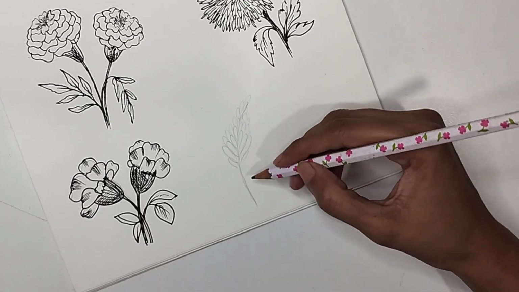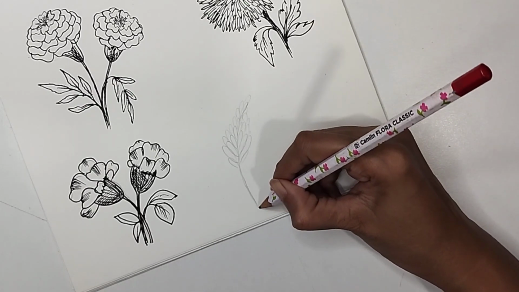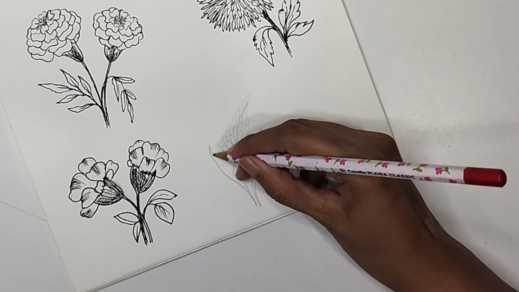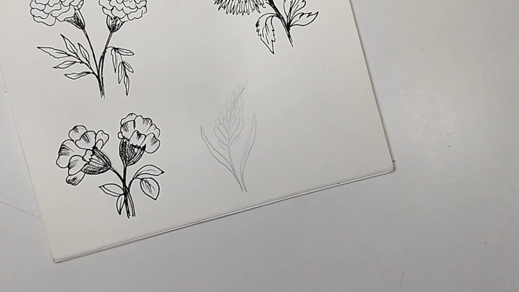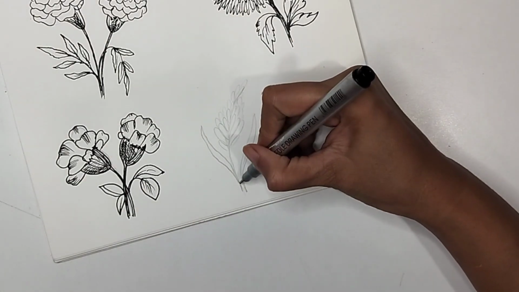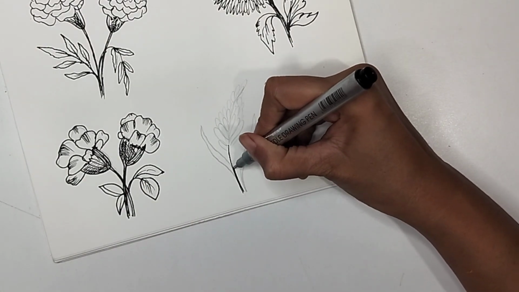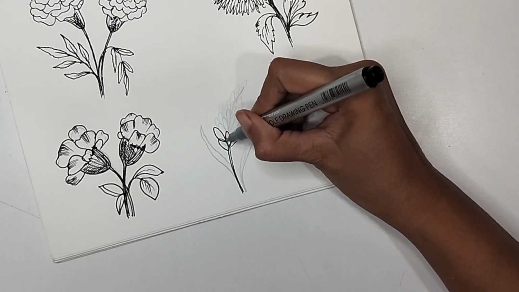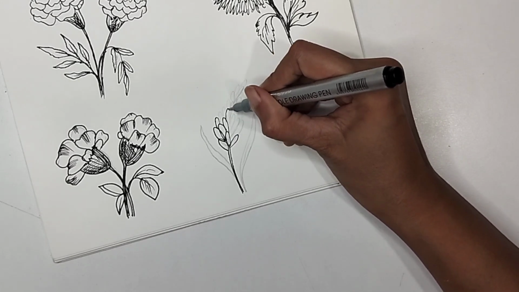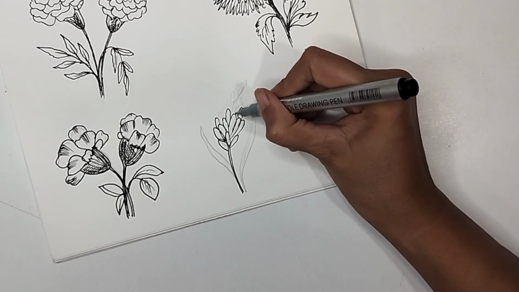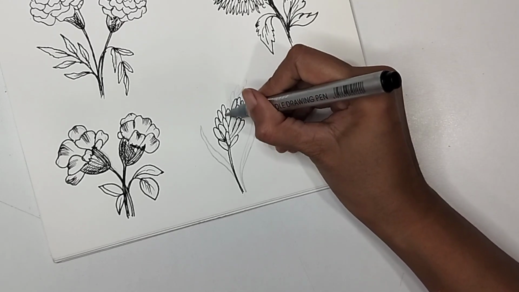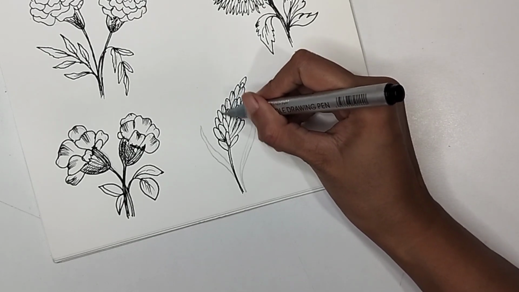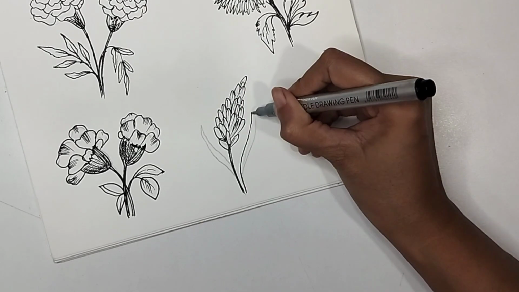This one is inspired by lavender, but not exactly like that. So I'm creating little longer leaves and a flower having multiple smaller flowers in it. So let me trace quickly so that you can see what I have done clearly. Again, for the flower we don't need to do too much shading and detailing, as these are very small in size. So I'm creating only a middle line in between, and for the leaves also I am creating a middle line.